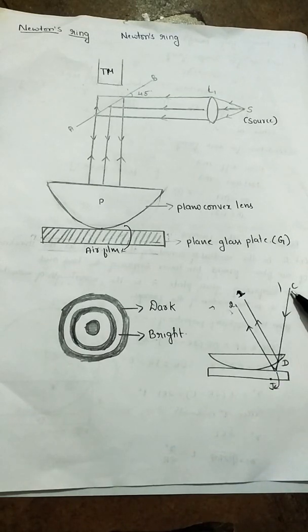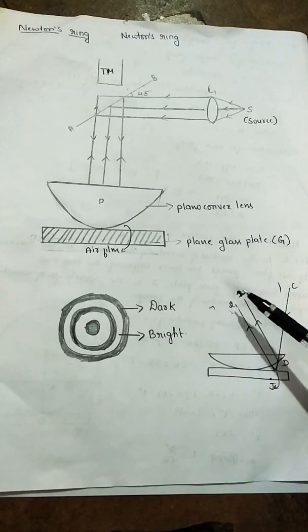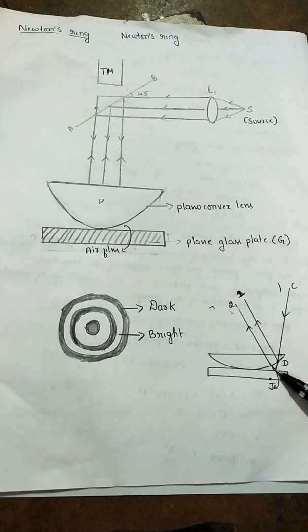When a ray of light is incident on the plano-convex lens, it is reflected along one and another. Here, some part of the ray is incident on the plano-convex lens at a point D and is reflected along one, and some part of the incident ray is refracted through the plano-convex lens, moves in the air film, is incident on the plane glass plate and is reflected along two.